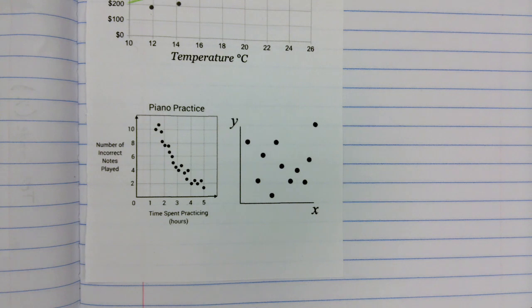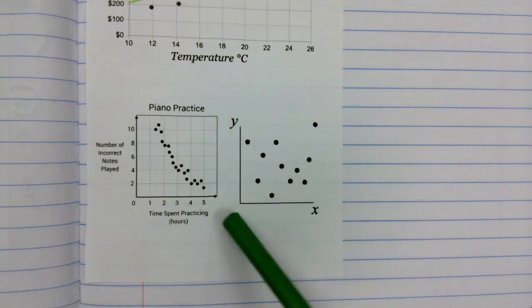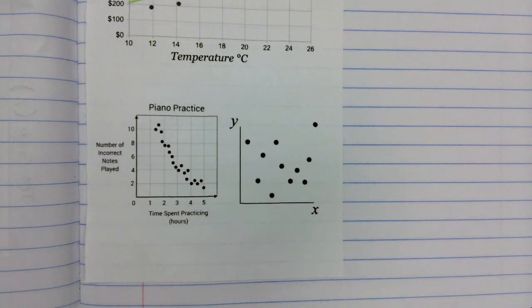How'd that go? Good? Nice. Alright, now for this last one, what kind of correlation does this last one have? No correlation. If I draw a line and I take away the points, would that line show me where the points are? No, because those points are just kind of everywhere. So in this one, is there a line of best fit? No. So that one, there is no line of best fit.